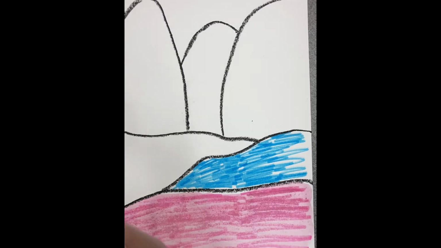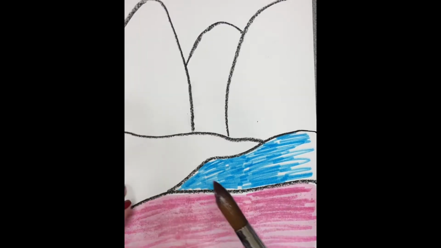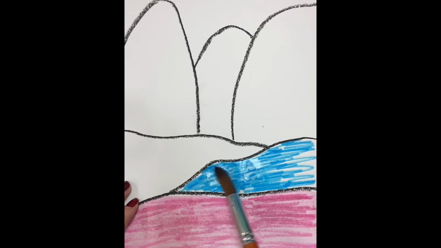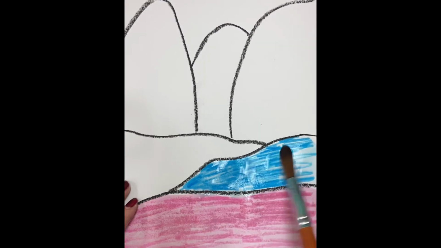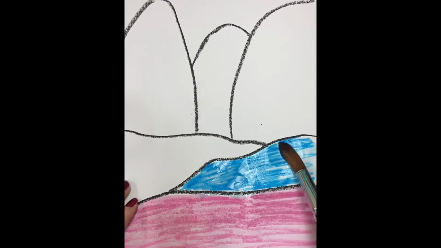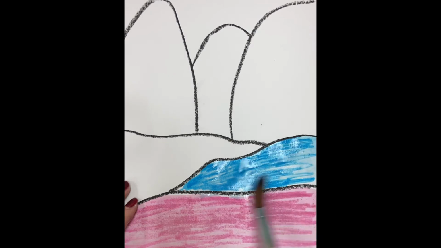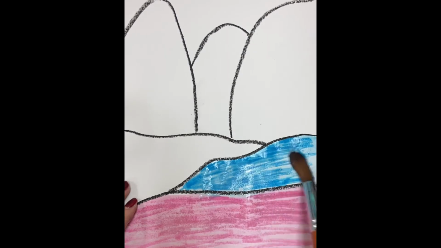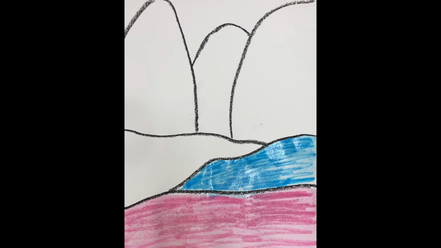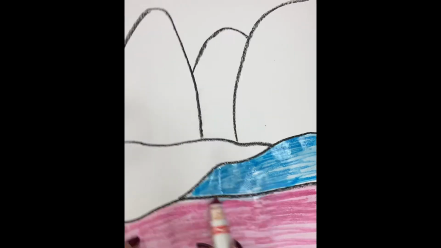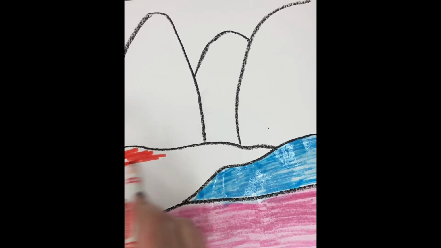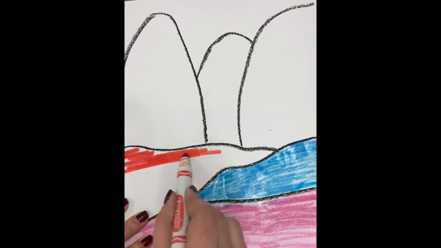So I'm gonna add some water to my brush. So it's almost like you turn your markers into watercolor. Red next. And it's up to you what colors you want to use. You can use whatever colors you like, but make it nice and colorful, just like his artwork.